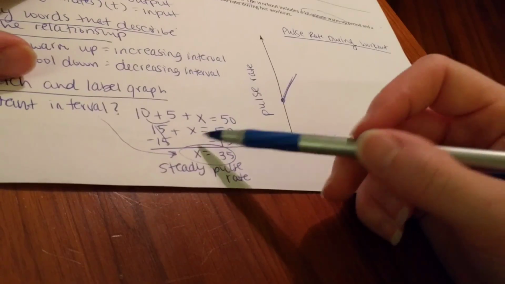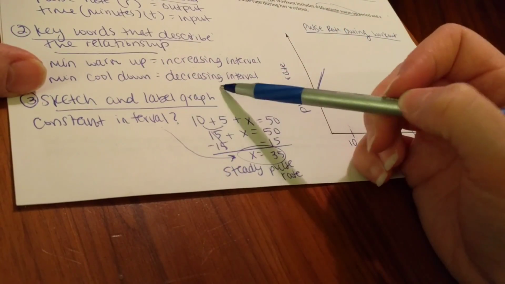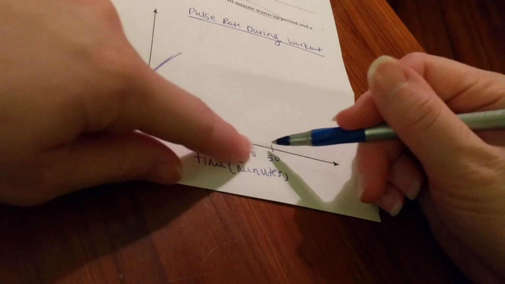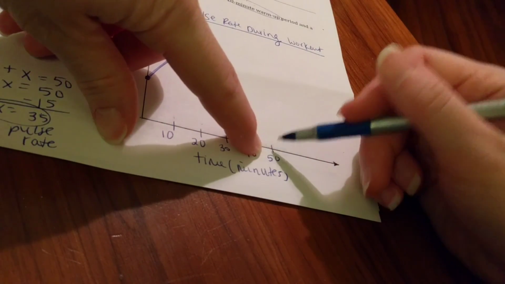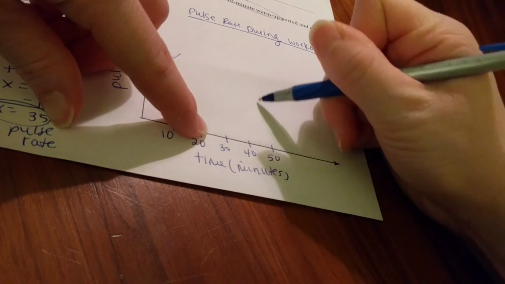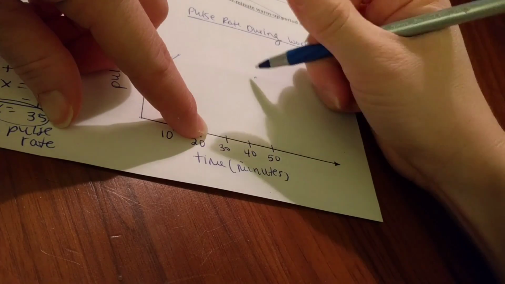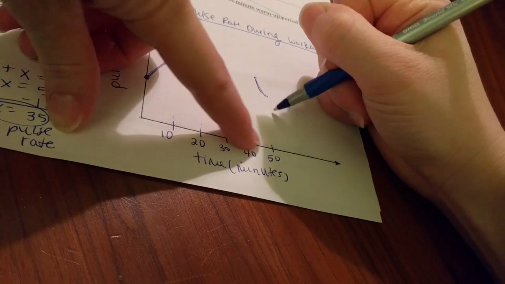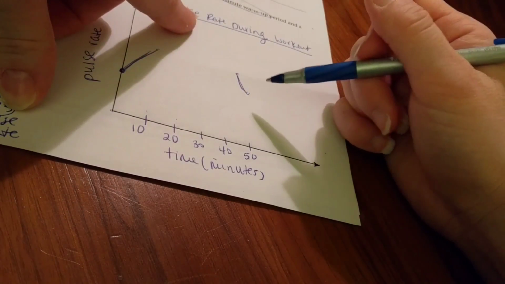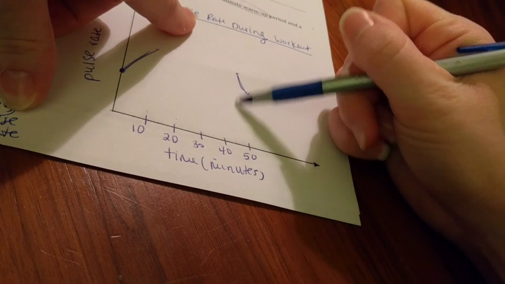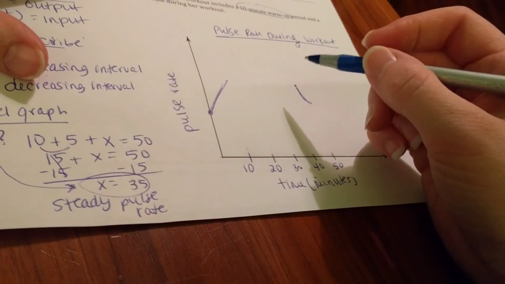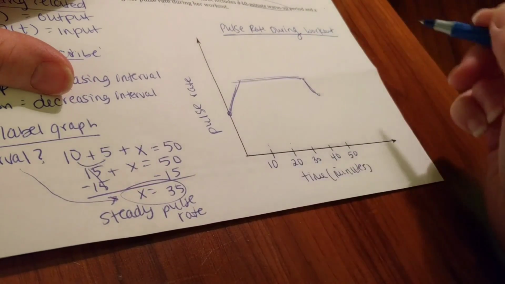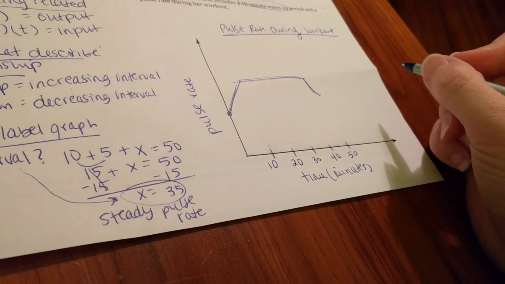And then we know that the 5-minute cool down period is a decreasing interval. So over here, the last 5 minutes would be from 45 minutes to 50 minutes. Line it up with the 45 right here, and we're going to make it come down. Okay. Make sure it lines up with 45 minutes because the last 5 minutes. And then the in-between here is our constant interval. This should be a straight line completely across.